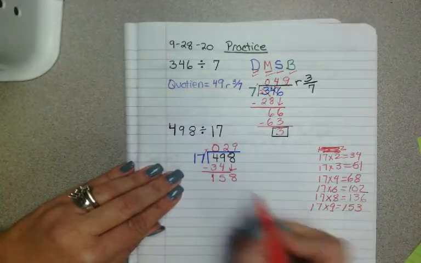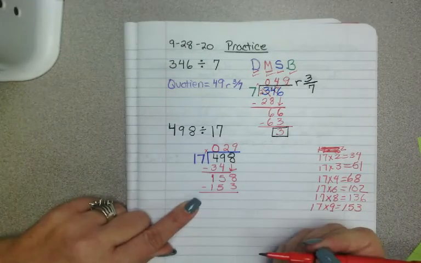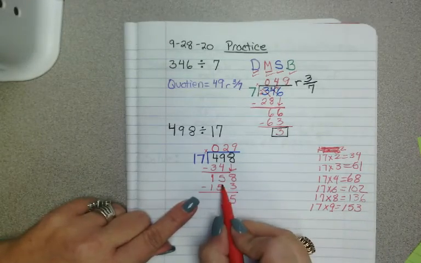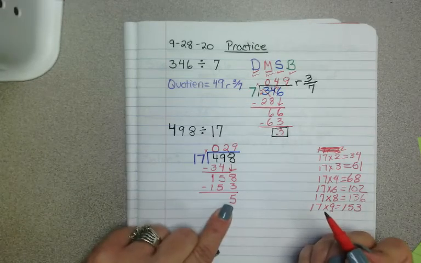9 times 17 is 153. So now I'm going to do my subtraction. So 8 minus 3 is 5. 5 minus 5 is 0. 1 minus 1 is 0. Now I'm left with the remainder of 5.